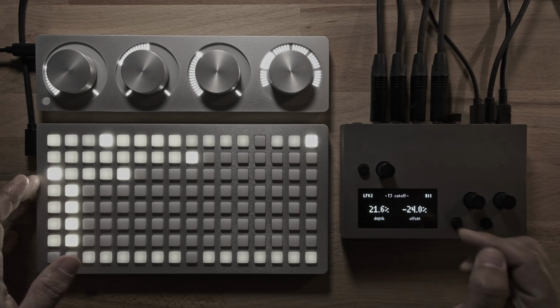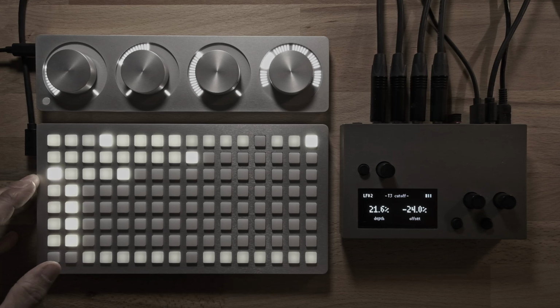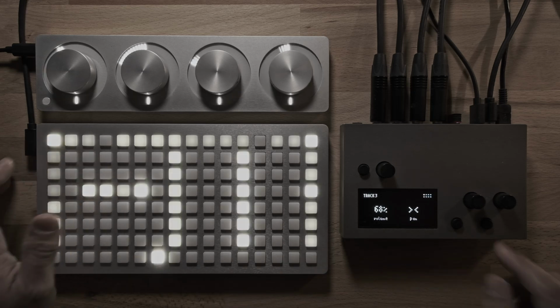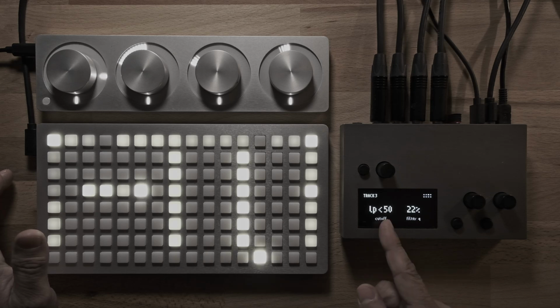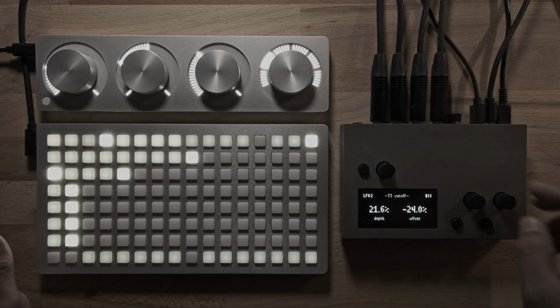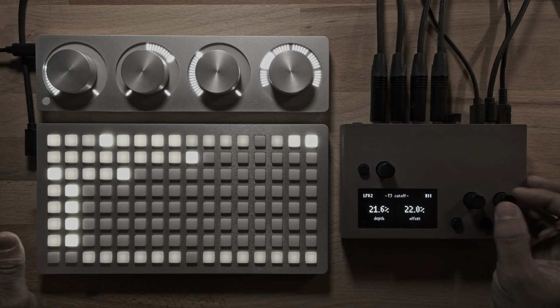So I'm offsetting it to the low pass side of the DJ filter. If we just go and quickly have a look, you can see how it's moving along there. Let's just offset it to the other direction.